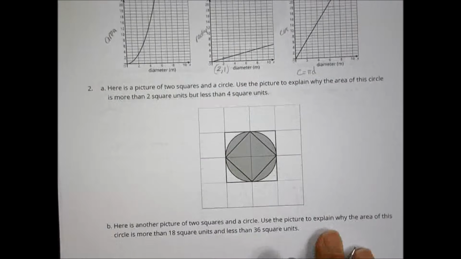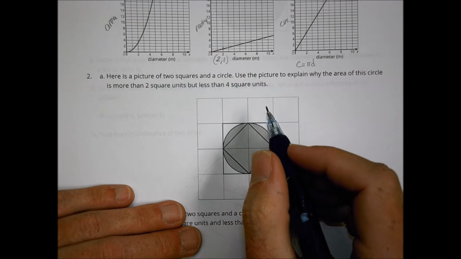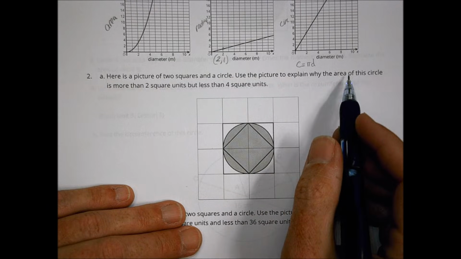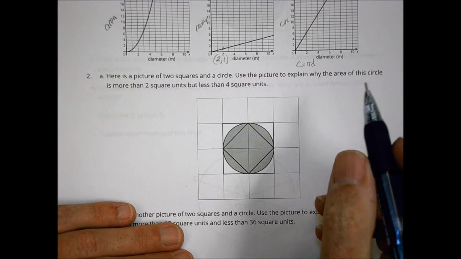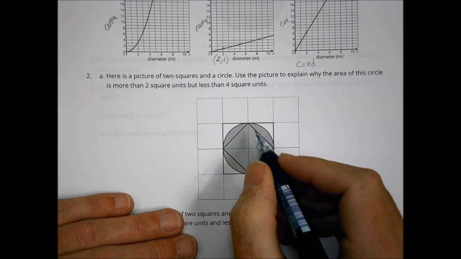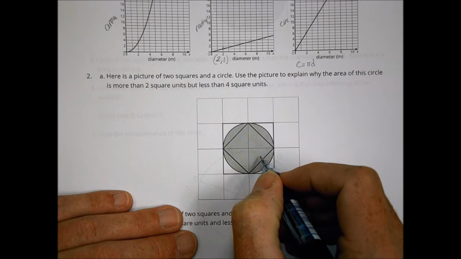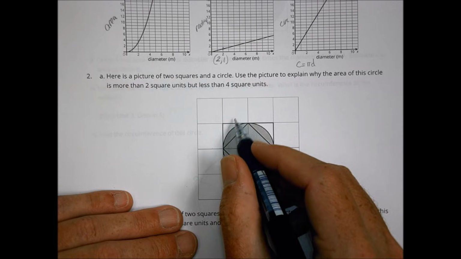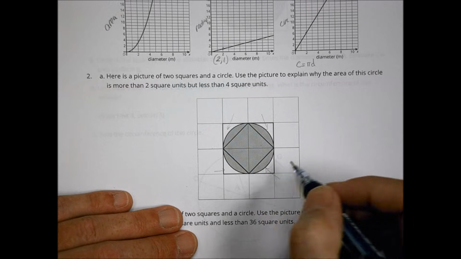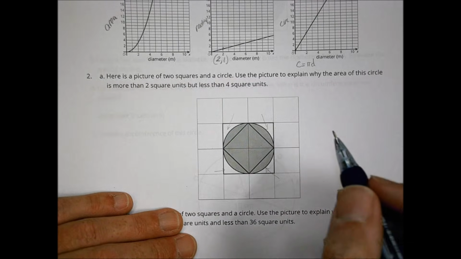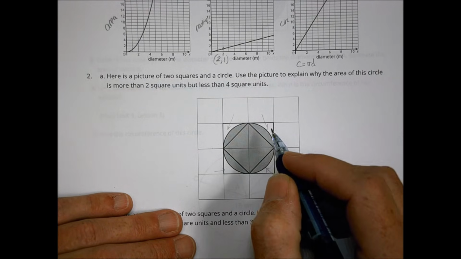Number 2 says here's a picture of 2 squares and a circle. Use the picture to explain why the area of this circle is more than 2 square units but less than 4 square units. This is just like the activity we did in class, right? When I take a look at this, the circle is going to be less than 4. It's less than 4 because I have this white space right there, right? That white space says I don't need 4 full squares to cover up that circle. But at the same time, what I can tell is that I'm going to need more than 2 squares to cover it up for sure.